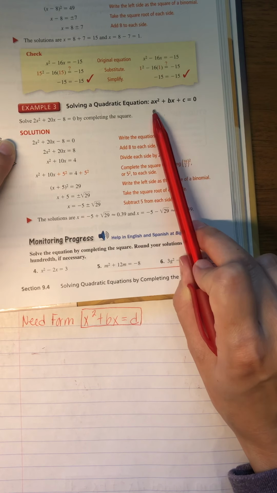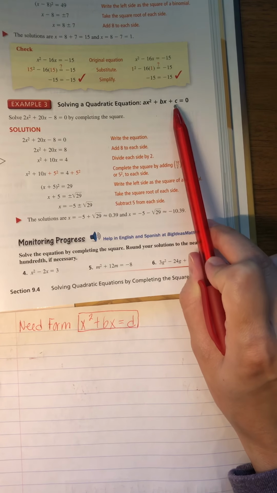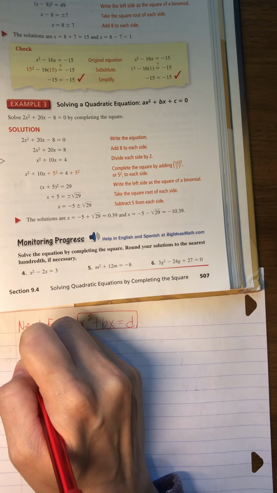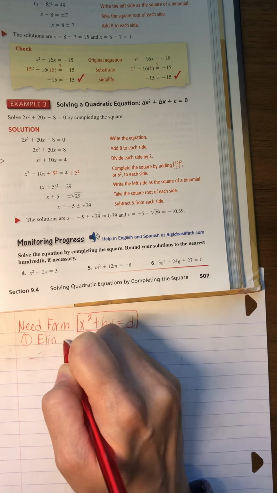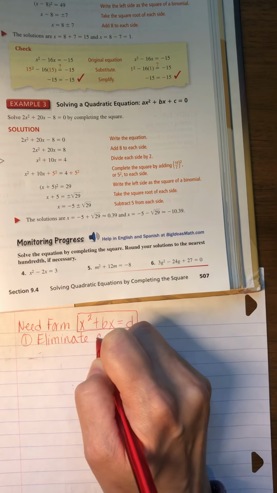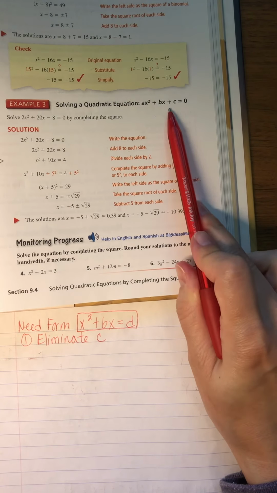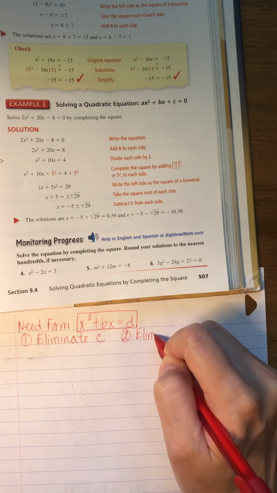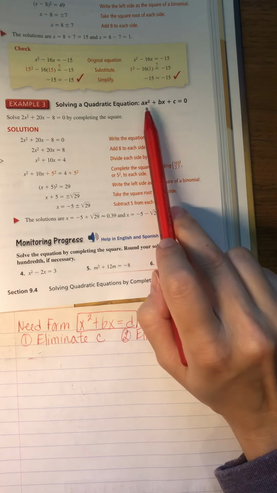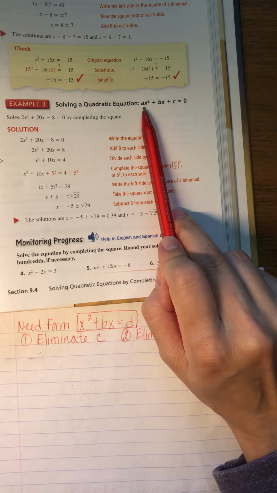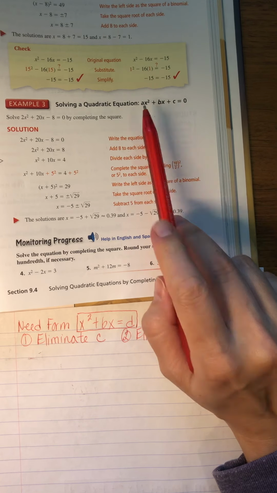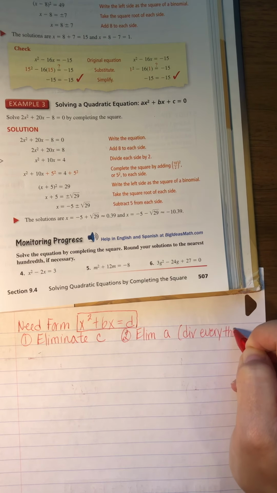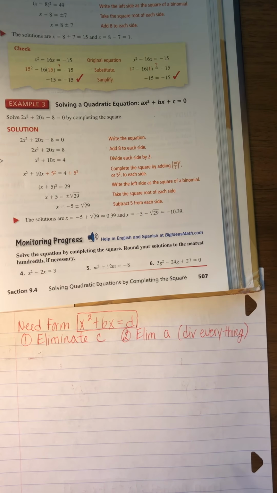Technically, it doesn't matter which one you get rid of first, but I think it's easier to eliminate the c first and then to eliminate the a. So I'm going to say that here. So first, we want to eliminate the c. And you would do that by either adding or subtracting it to both sides. Then second, we're going to eliminate the a. When we do that, because a is being multiplied by x squared, we're going to divide the entire equation by a. So you divide everything. The entire equation gets divided by a.